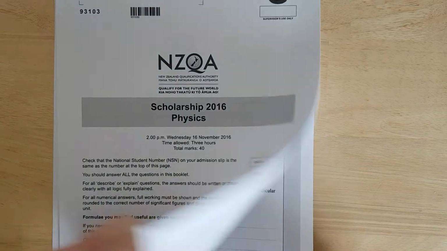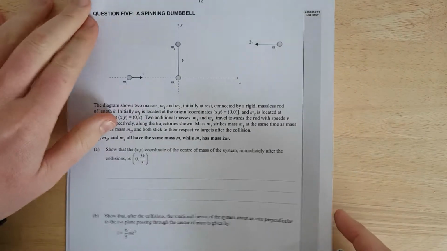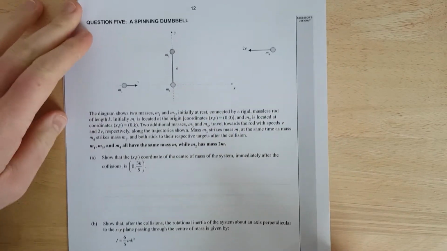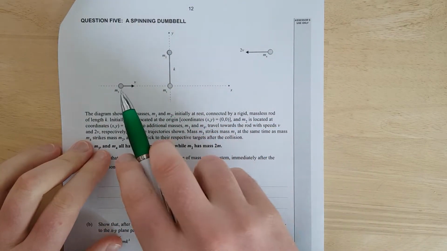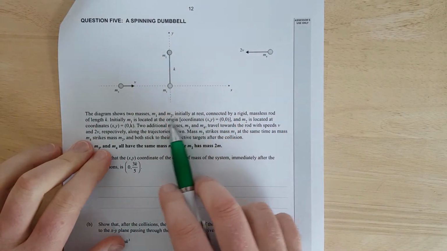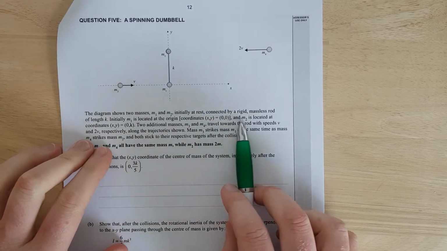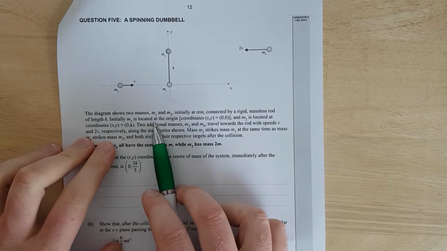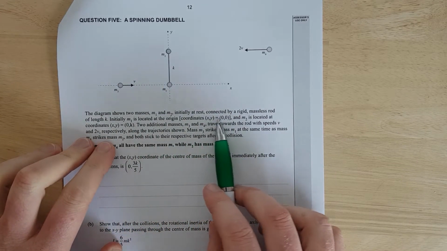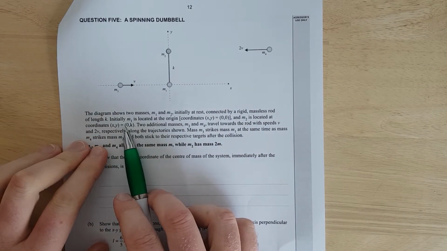This is question 5 of the 2016 Scholarship Physics exam. We have a diagram that shows two masses, M1 and M2, on the XY plane, initially at rest, connected by a rigid massless rod of length k. Initially, M1 is located at the origin, coordinates (0, 0), and M2 is located at coordinates (0, k).